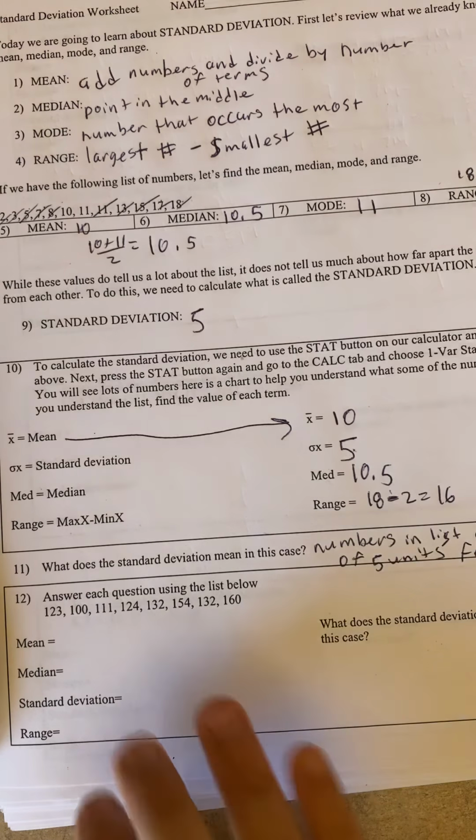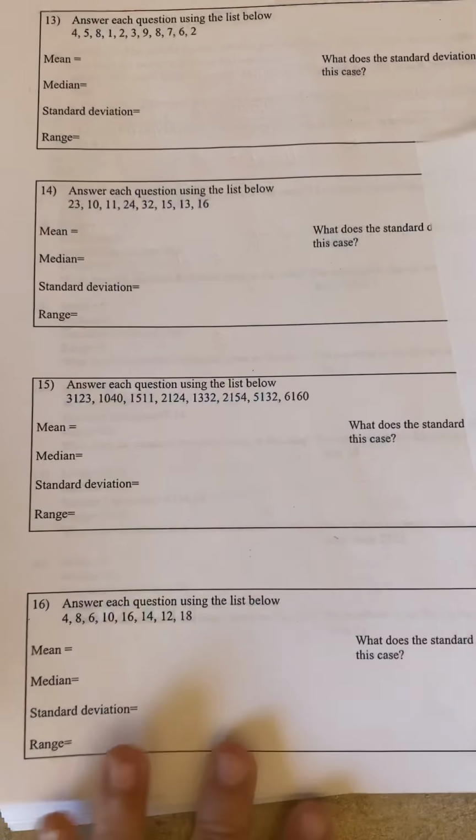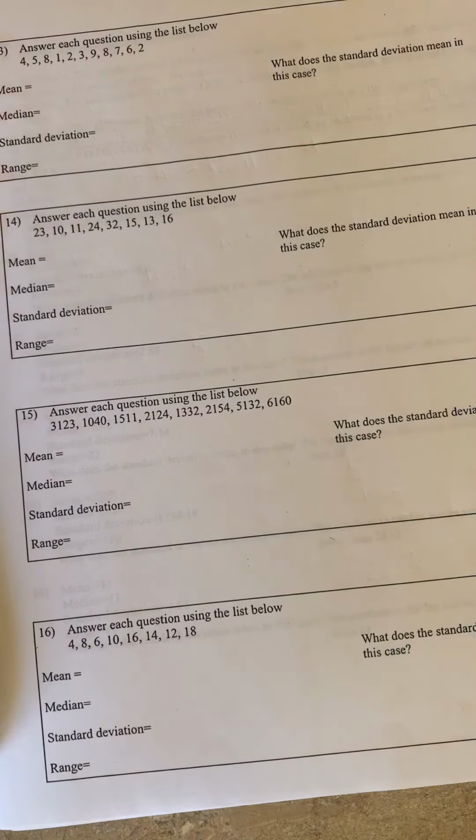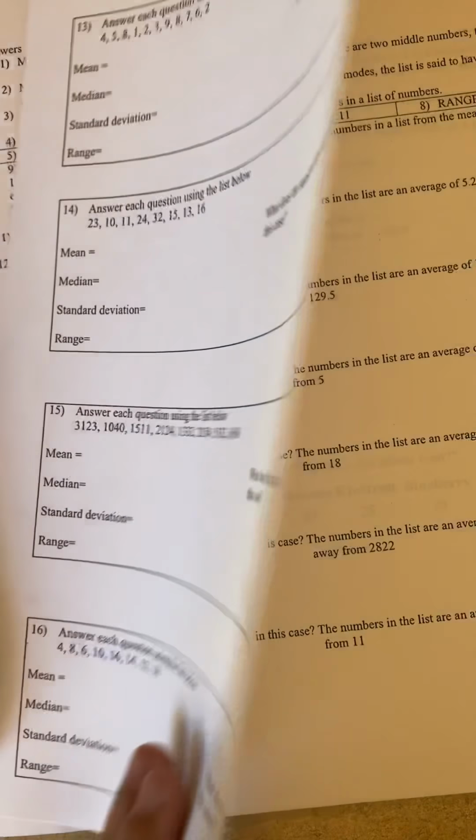Okay, so then for the rest, that's what you're doing. You're finding your mean, median, standard deviation and range, and you're telling me what that standard deviation means. Okay, and that's all you have to do there.